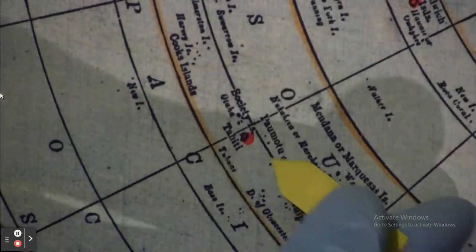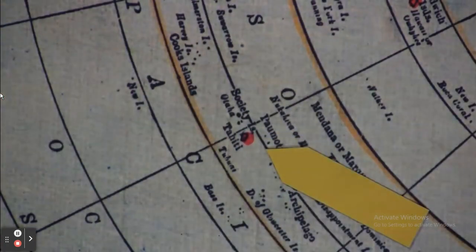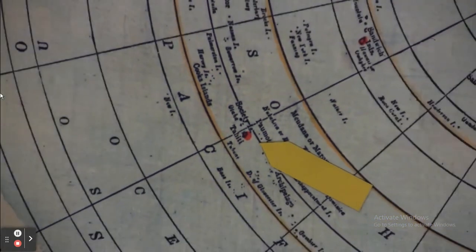Now we have found Tahiti. Let me put a marker. So there it is, Tahiti. We're going to measure the latitude, and then we're going to measure the longitude line. Let's start with the latitude.